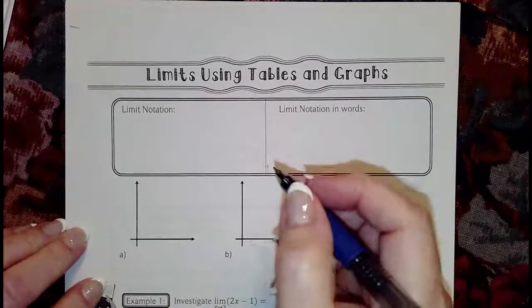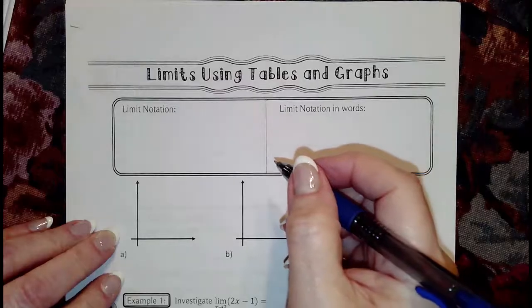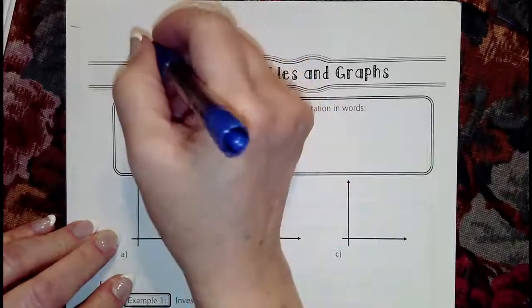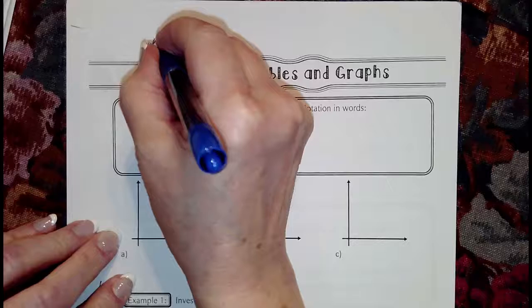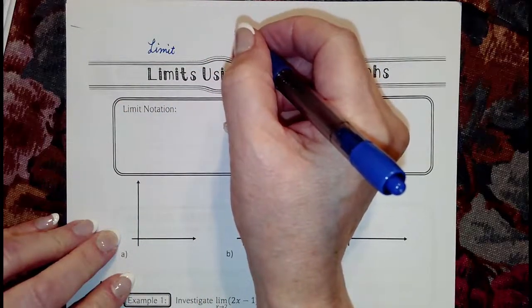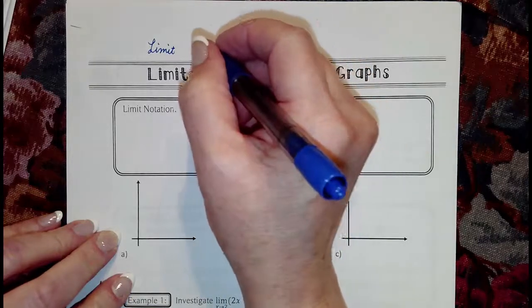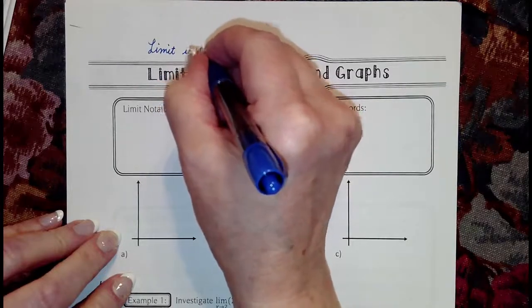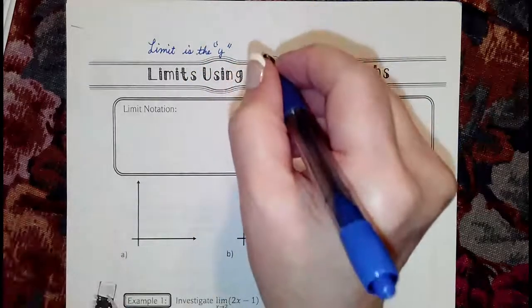Okay, we're going to start a unit on limits. We're going to start with using tables and graphs. So the first thing we want to think about is to look up the word limit. If you're limiting something, then what are you doing? You're not taking the whole thing or something like that. So that's a little bit different than what we're talking about. So we're going to have a phrase: limit is the y. Okay, so let's keep that in mind.